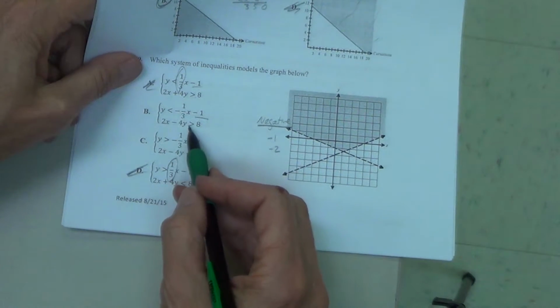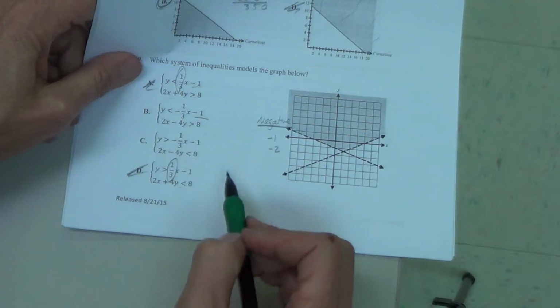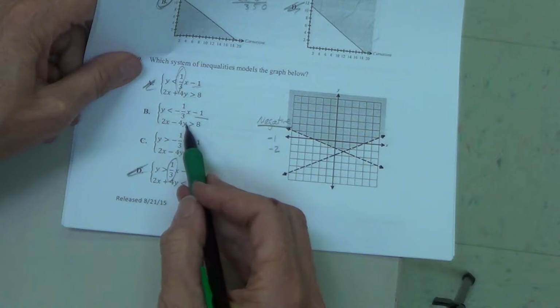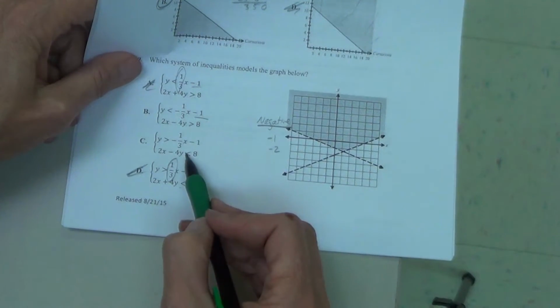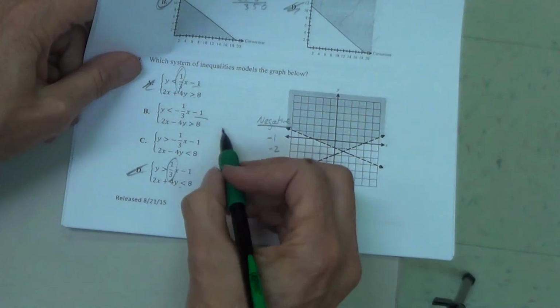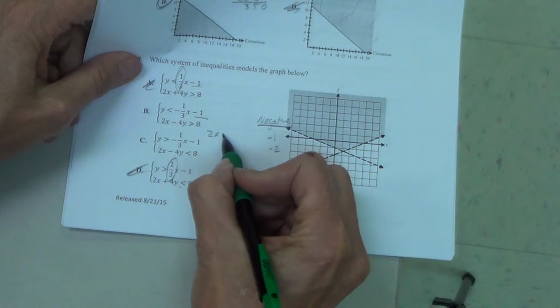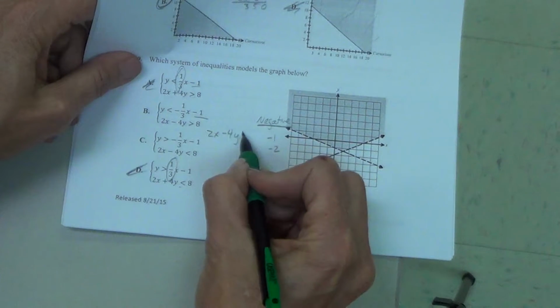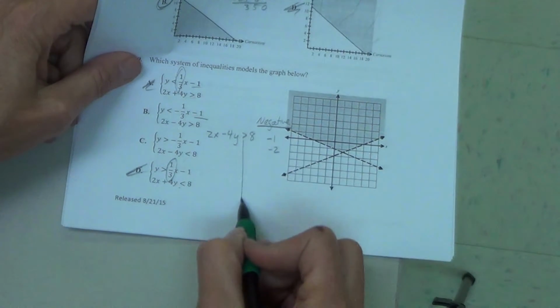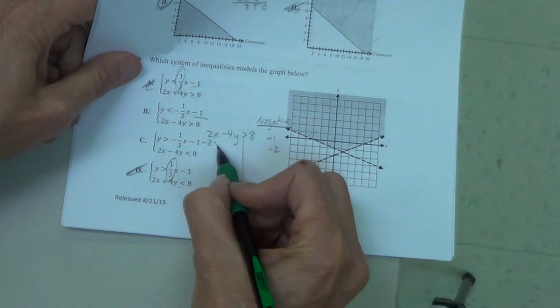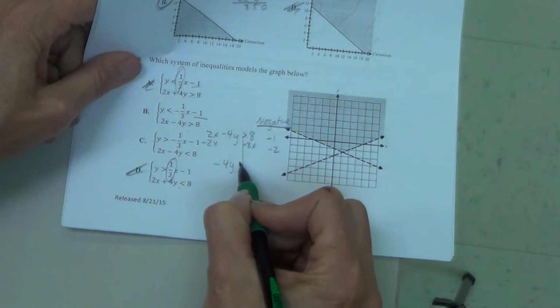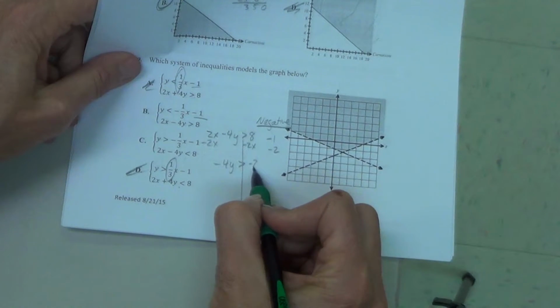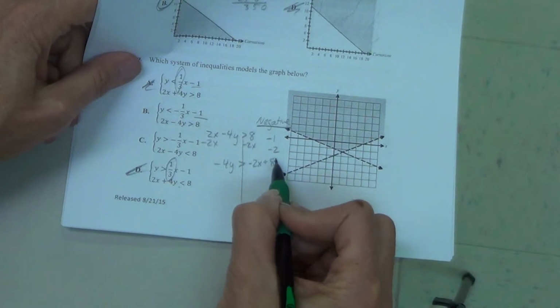So now at this point, we're going to have to figure out which of these is correct. And don't try to look at what's different here yet, because we really need to have the y alone. So 2x minus 4y is greater than 8. Draw the line. Subtract 2x from each side. Negative 4y is greater than negative 2x plus 8.